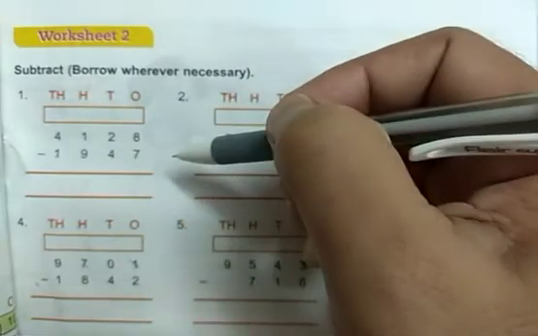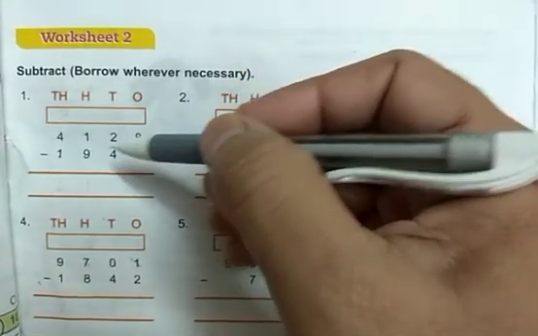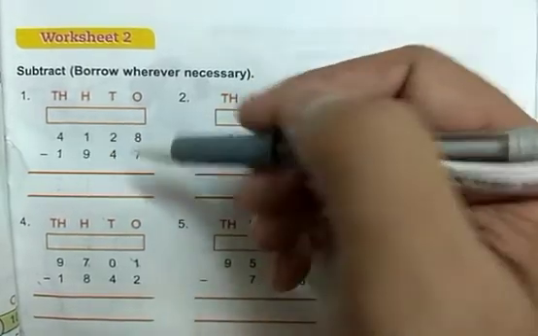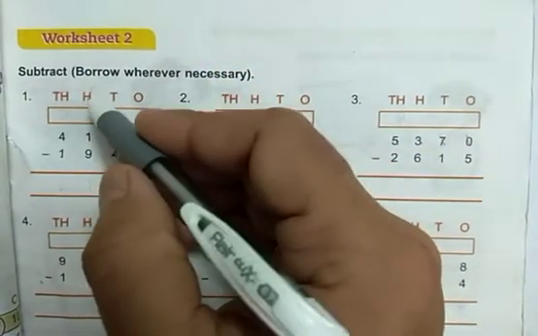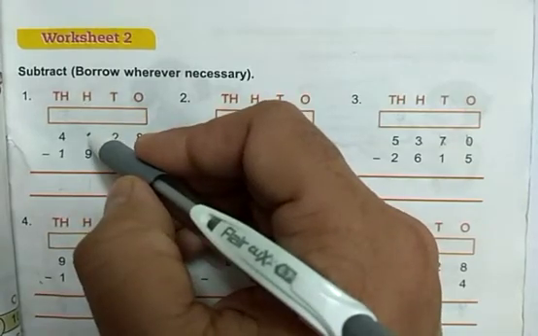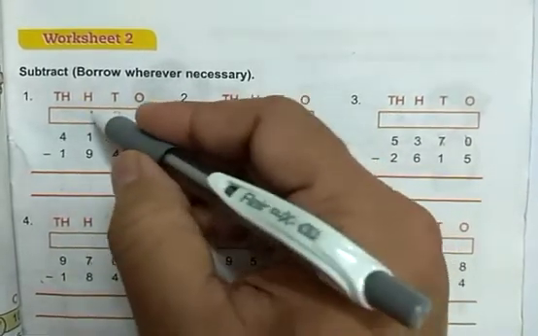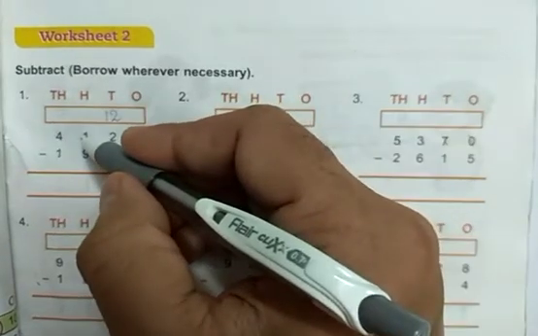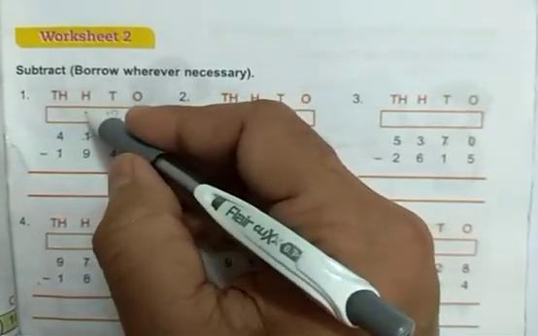We have to make it greater by taking borrow. So when we borrow from the next place, that is the hundreds place, it will become 12. And when we take 1 from 1, what will be left over here is 0.